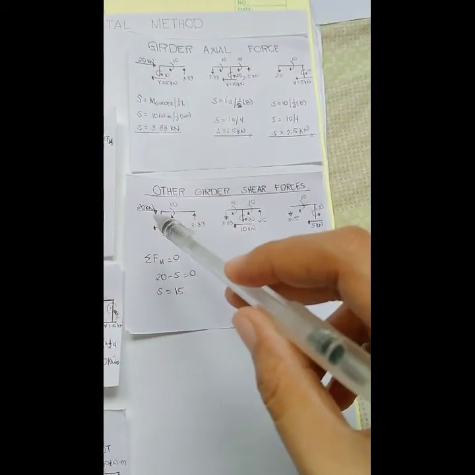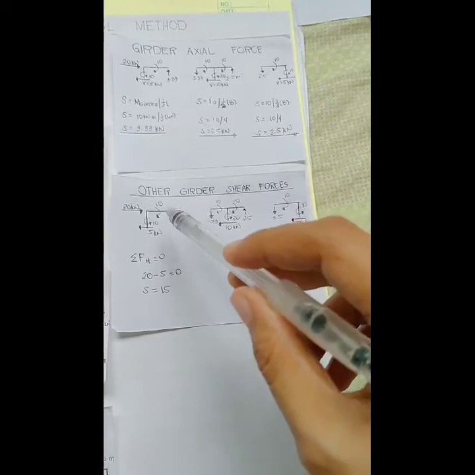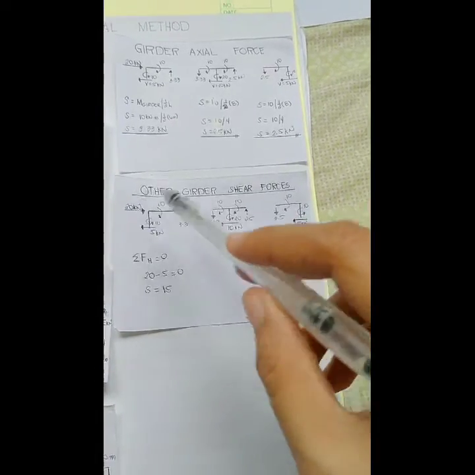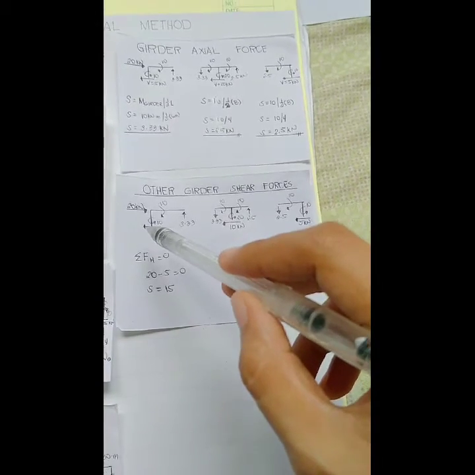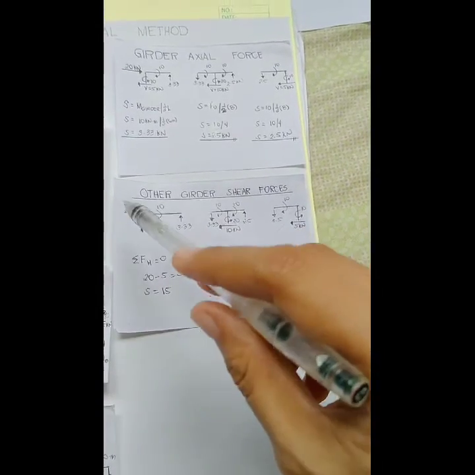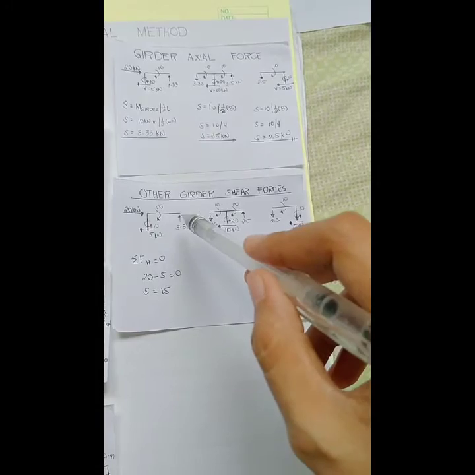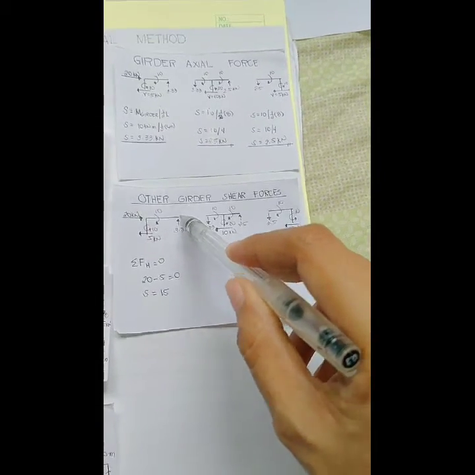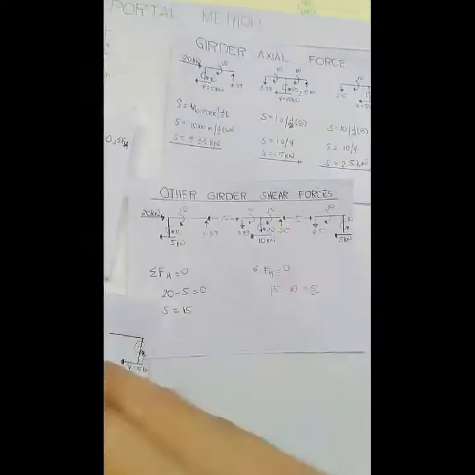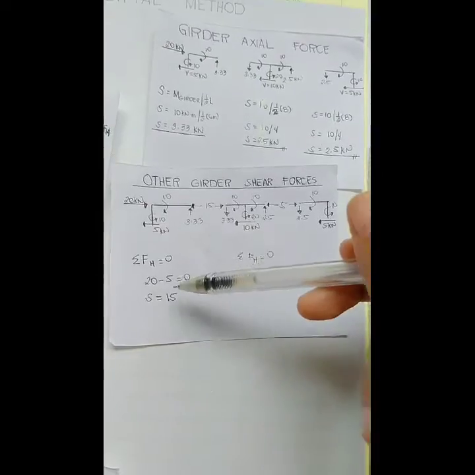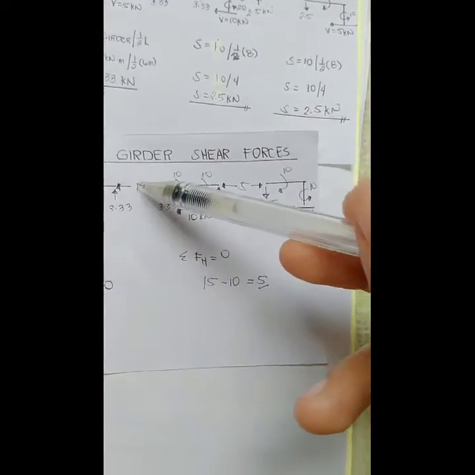So, i-compute natin yung other, nakuha natin yung moment dito. Yung other shear forces naman dito. So, makukuha natin yon. Eto, may nakuha tayo ditong shear force, may load dito. So, makukuha natin yung shear force dito. So, 20 minus 5 is 15. Yun yung shear force sa girder. So, nakuha natin dito na 15.